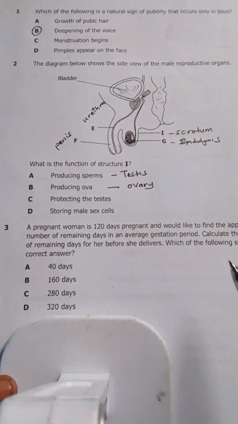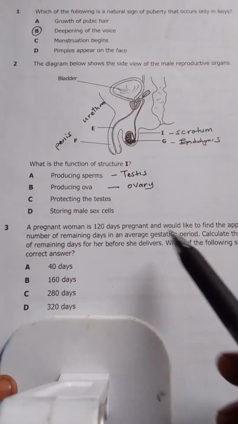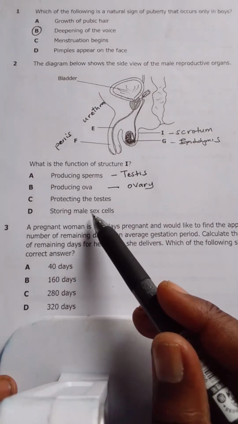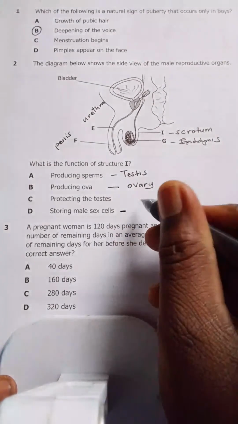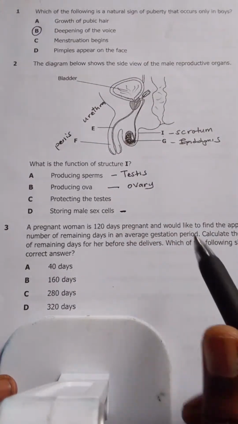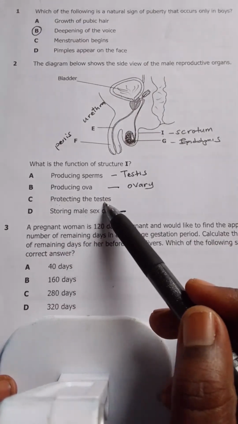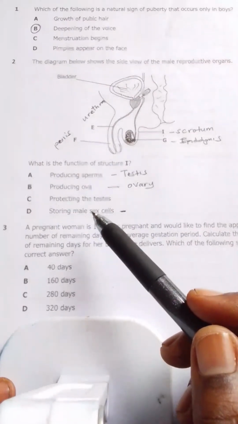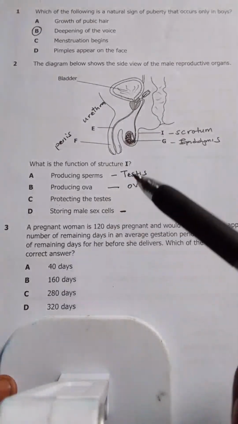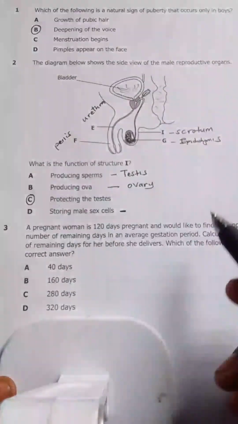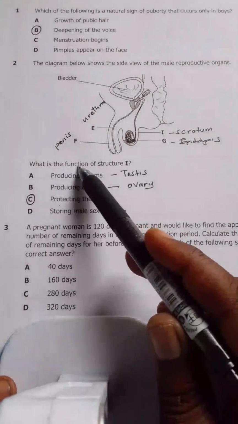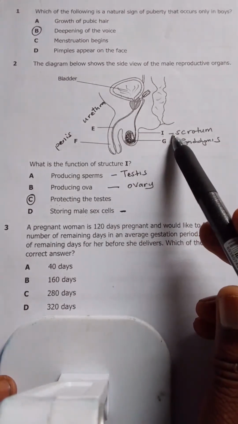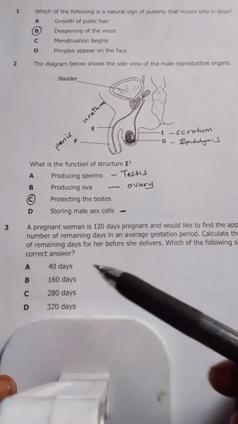So B is not our answer. Then D, storing male sex cells. The one which stores male sex cells is the epididymis. Then C, protecting the testes. The one which protects the testes is the scrotum. So the answer is C. What is the function of I? I is the scrotum, so the function is protecting the testes.